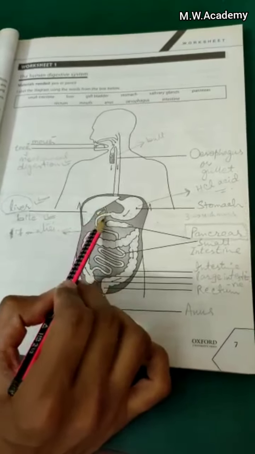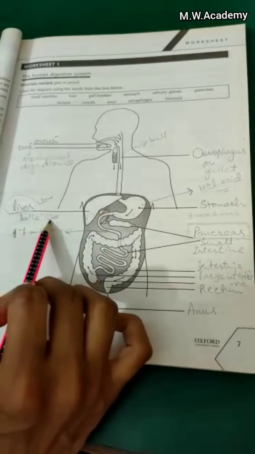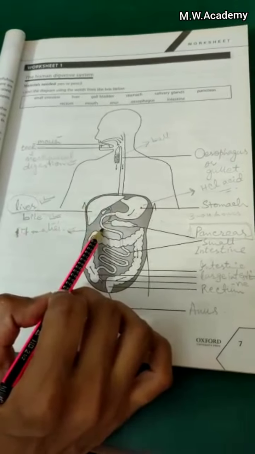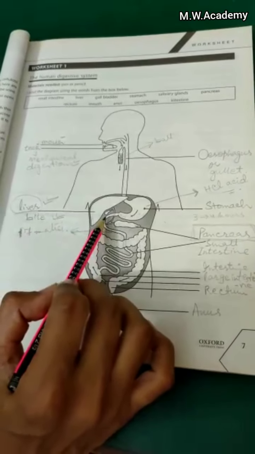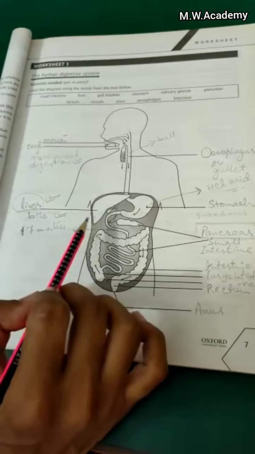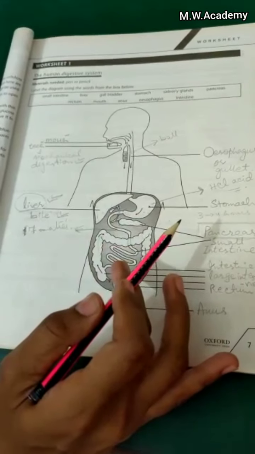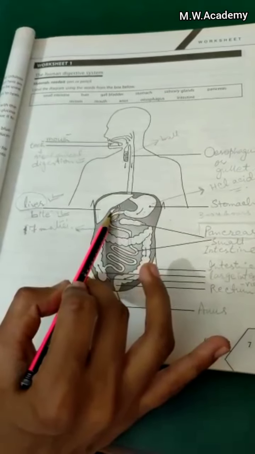This tube arises from the liver and carries bile with it. Bile then mixes with food here and starts the chemical processes. This tube is called the hepatic duct.